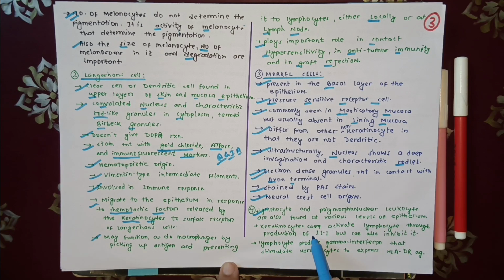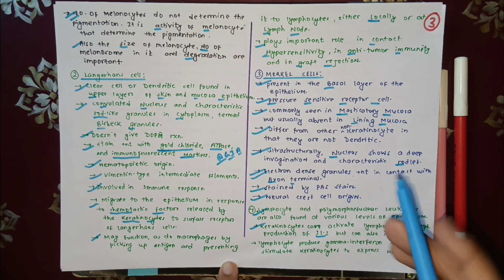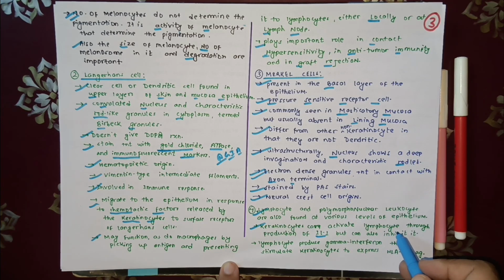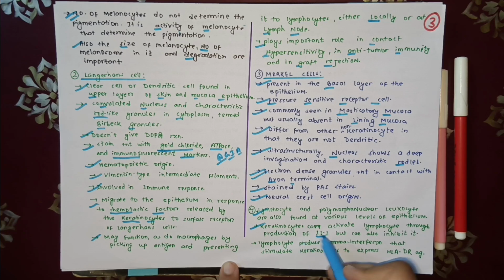Also, the keratinocyte can activate the lymphocyte through production of interleukin 1, but can also inhibit it. So keratinocytes can activate or inhibit the lymphocyte by the production of interleukin 1.